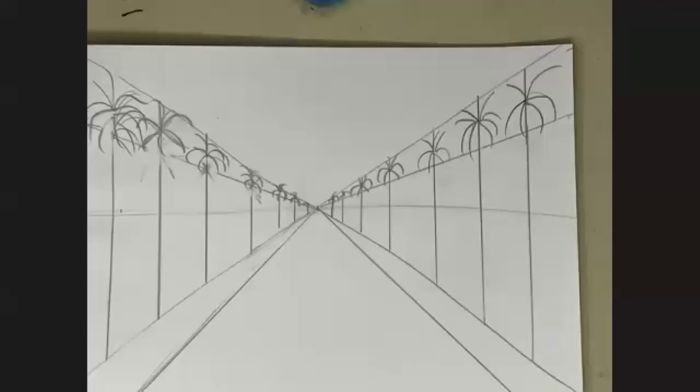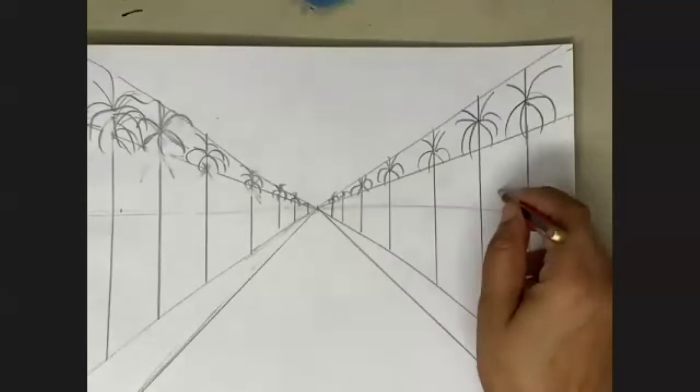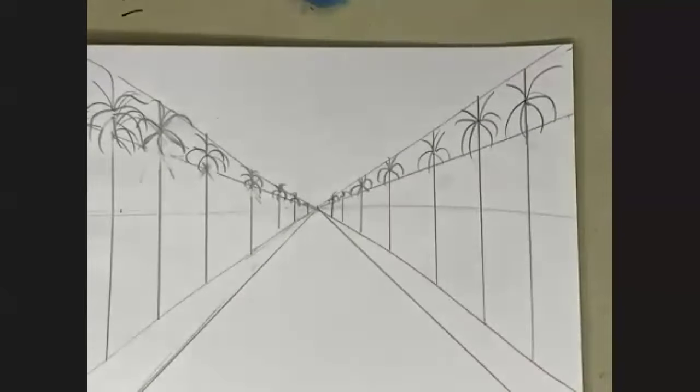Now there are so many lines we need to erase. If you feel that you want to add a sun rising here, or on this horizontal line you want to add a kind of mountain, you can. What not, you can try anything you want to create here.